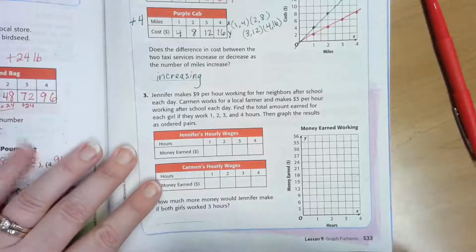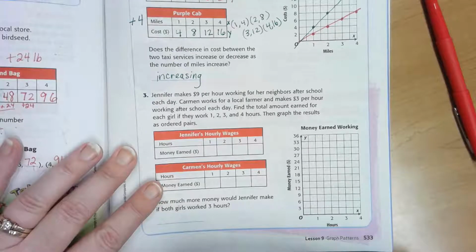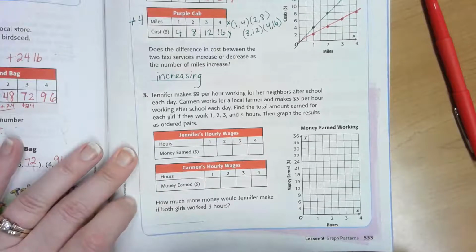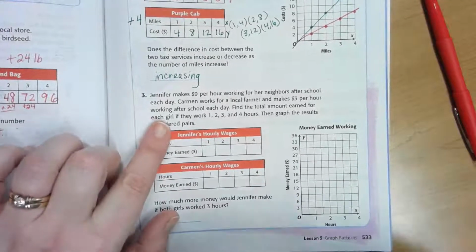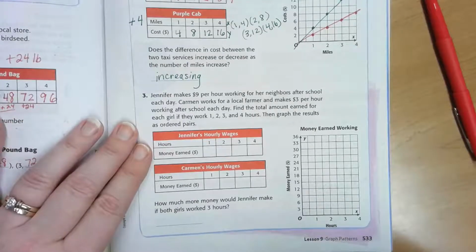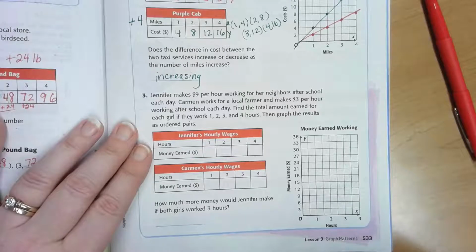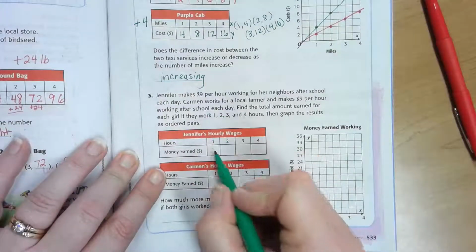It says Jennifer makes $9 per hour working for her neighbors after school each day. Carmen works for a local farmer and makes $3 per hour working after school each day. Find the total amount earned for each girl if they work 1, 2, 3, and 4 hours. Then graph the results as ordered pairs. So Jennifer, we're going to have $9.